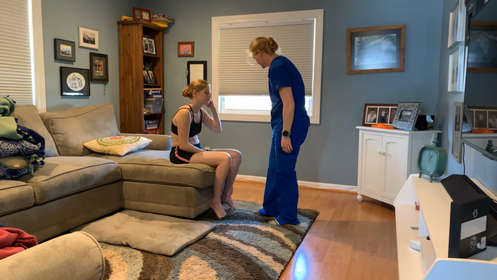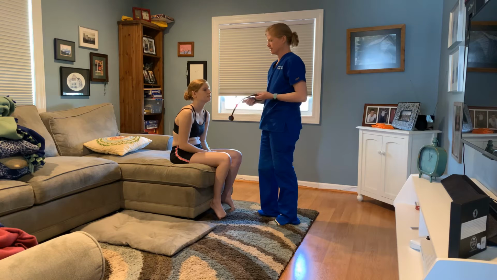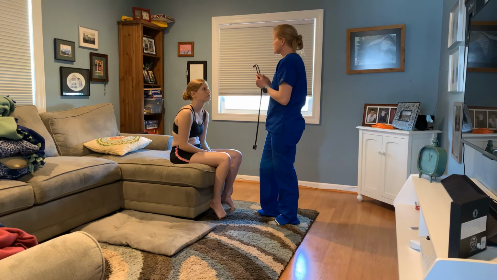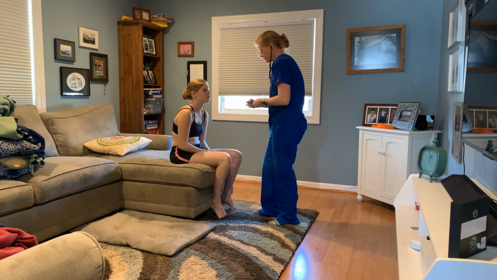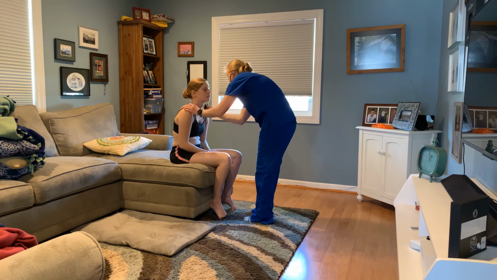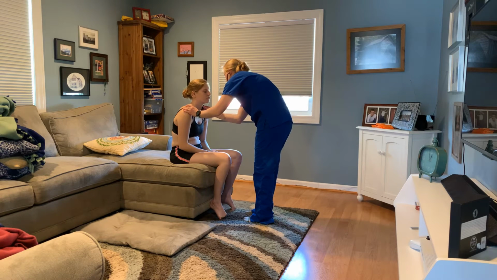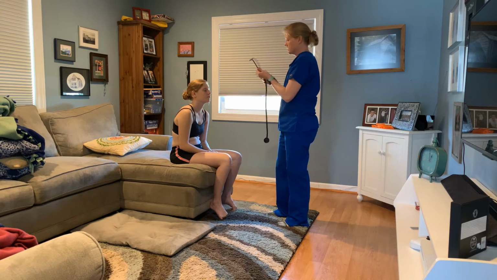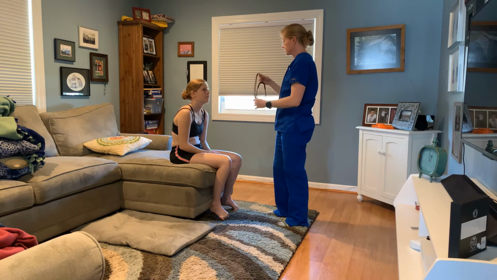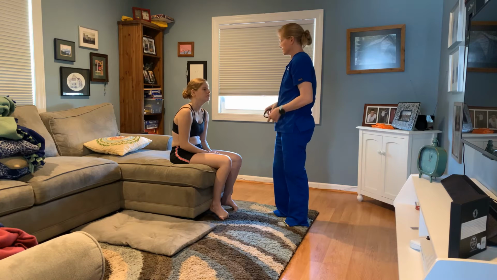And now I'm going to listen with the bell of my stethoscope to her carotid arteries. So when I do this, I'm going to have you breathe in, breathe out, and hold it. And that's when I'm going to be listening, okay? With the bell of my stethoscope. So breathe in, breathe out, and hold. Okay? Other side, breathe in, breathe out, and hold. Okay, good. So I was able to hear her pulse, but I was not able to hear any bruit, so that is a good thing.